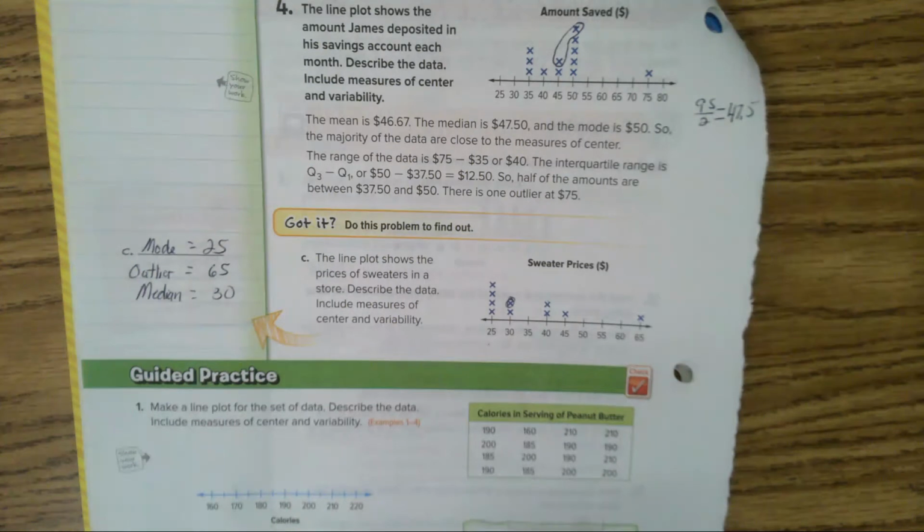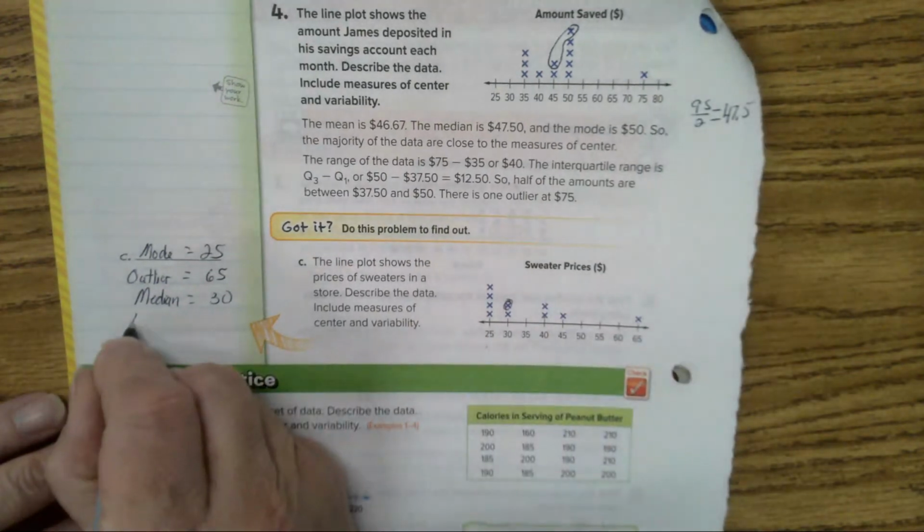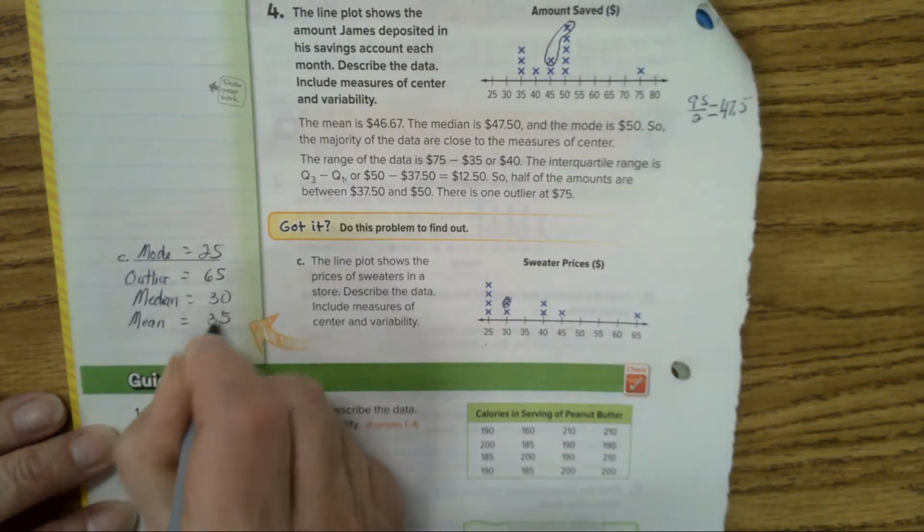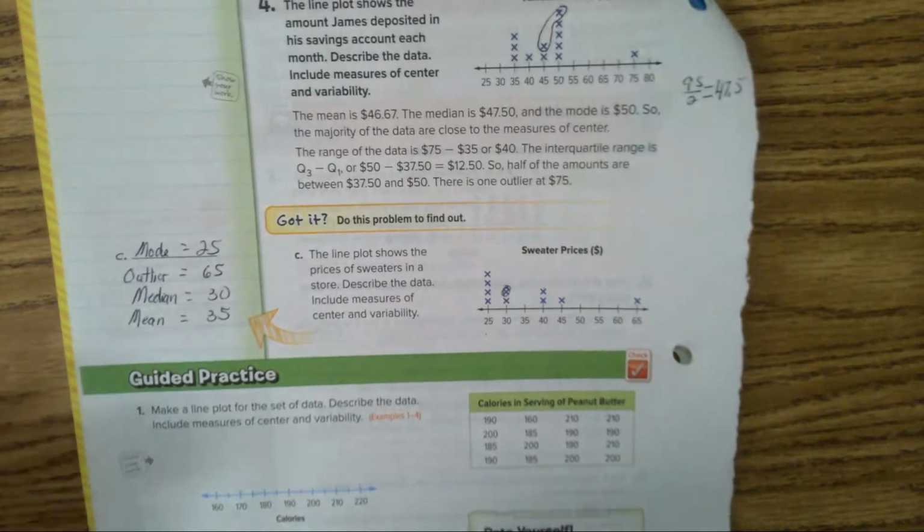And when you do that, you get 35, I think, is your mean. Yeah. Your mean equals 35. Any questions on how to interpret that?